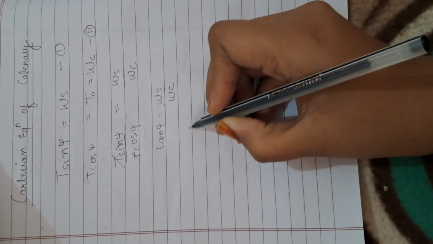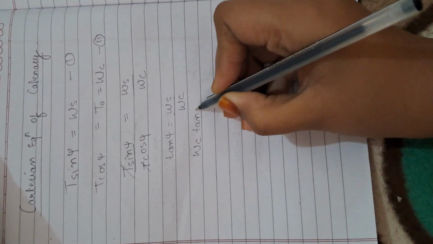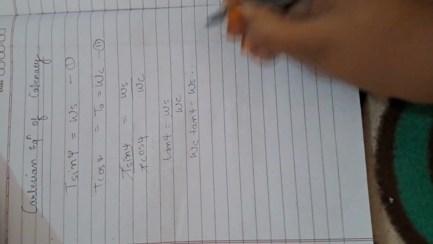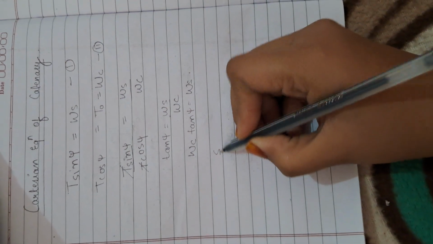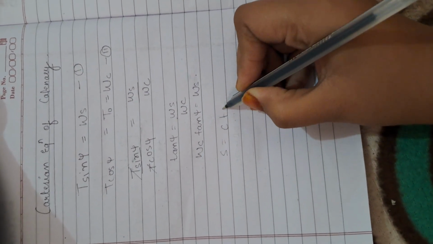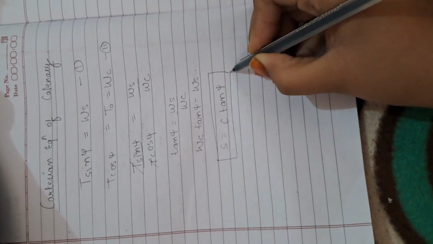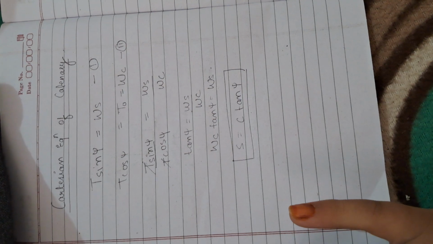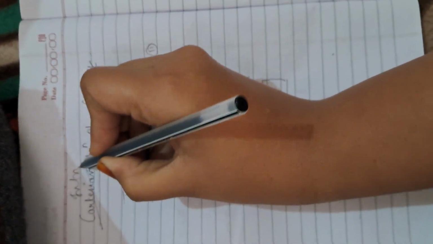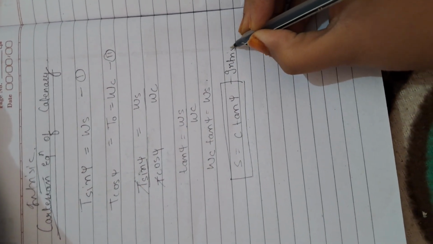Transposing WC to the left side, WC tan psi equals WS. We can write WS as s and WC as c, so s equals c tan psi, which is our intrinsic equation of the common catenary.